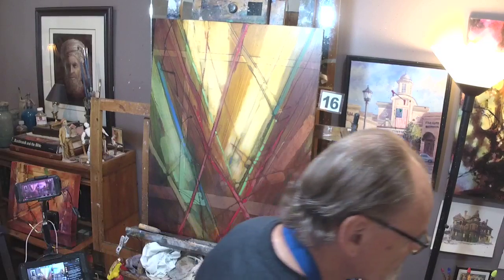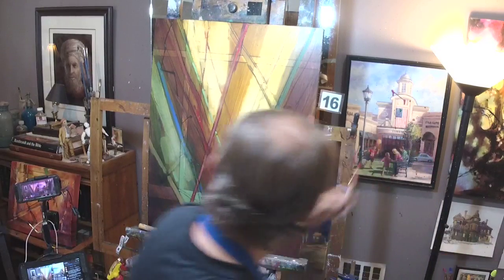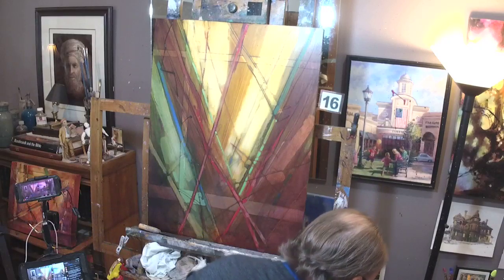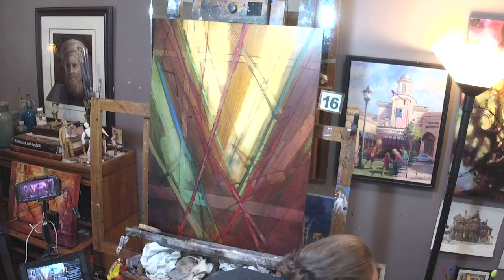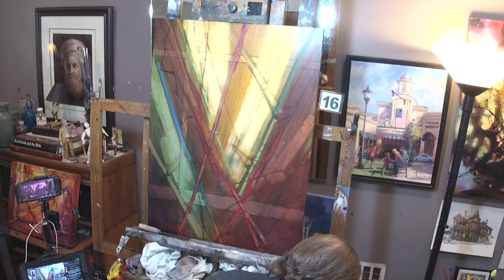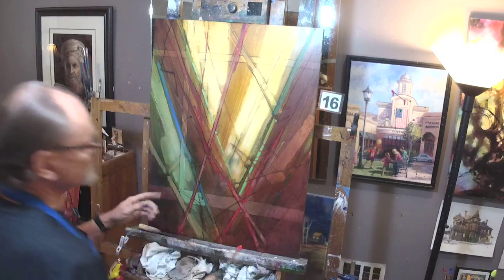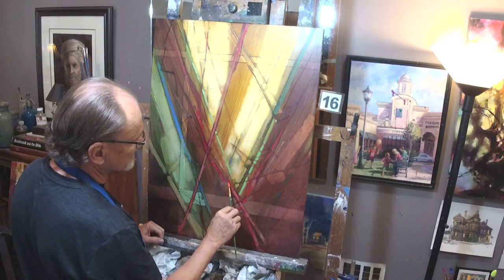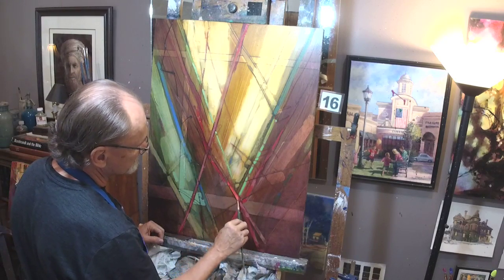Okay, what I just want to do next is the red highlights in here. A lot of these paintings, this is just coincidental or ironic, or this week while I've been painting this, or last week, I must have been in the mood for a lot of red highlights.